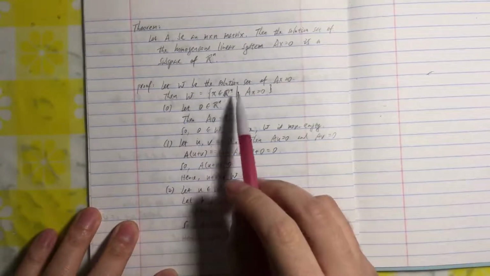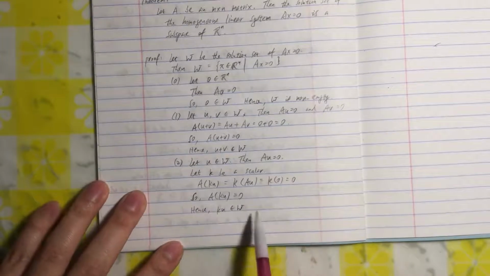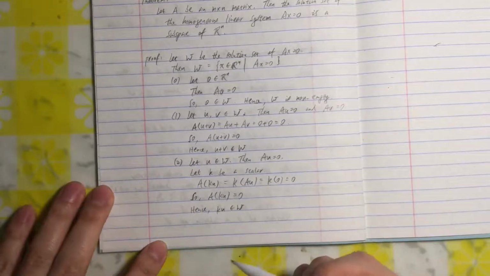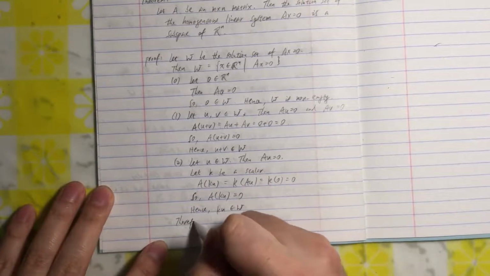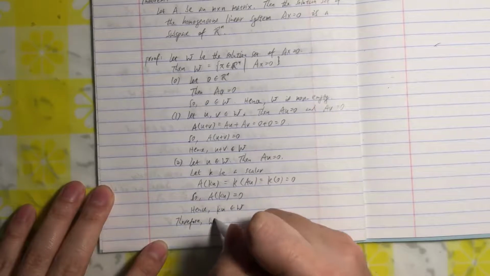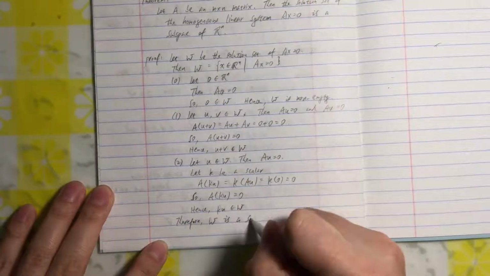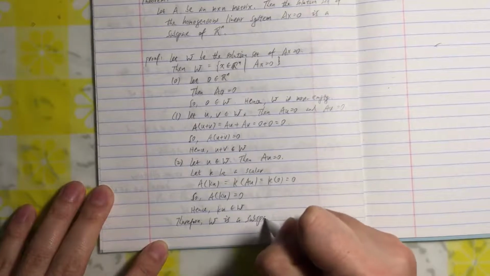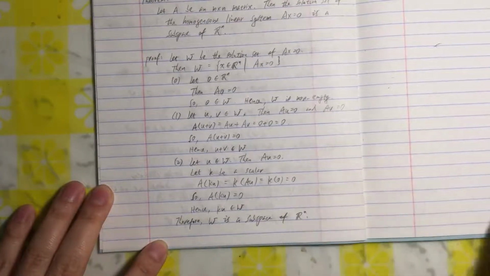Since W is not empty, W is closed under vector addition and scalar multiplication, therefore W is a subspace of Rn. Let's complete the proof.